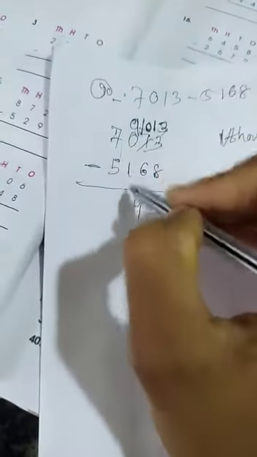So we write 9 in hundreds place, and 100s equal to 10 tens. So we write 1 in tens. So that means this is 10. 10 minus 6 is 4. Next 9 hundreds minus 1 hundred is 8 hundreds, and 7 minus 5 is 1.